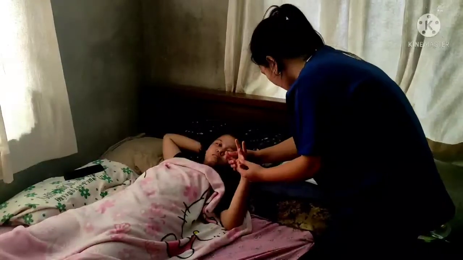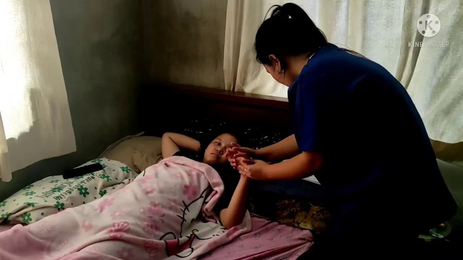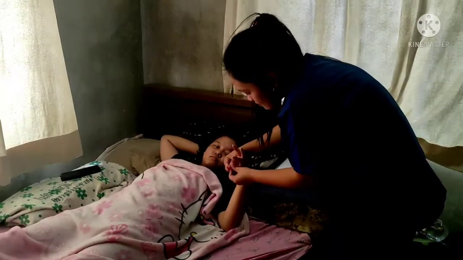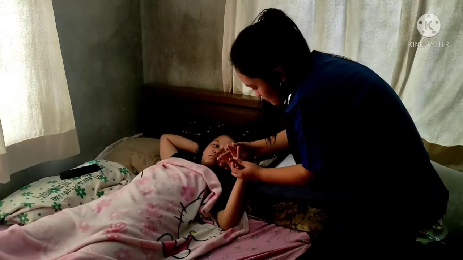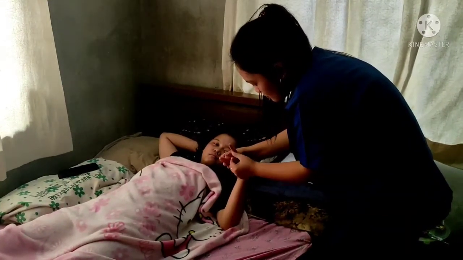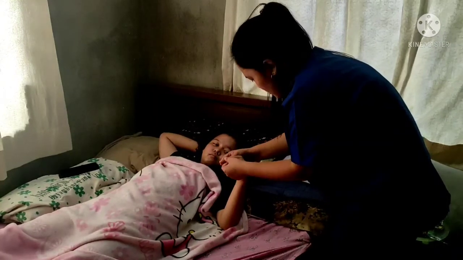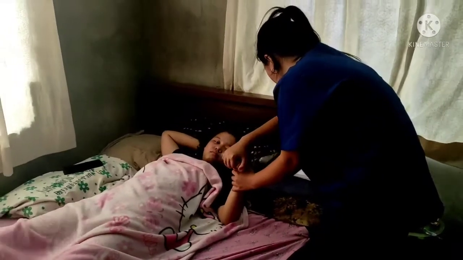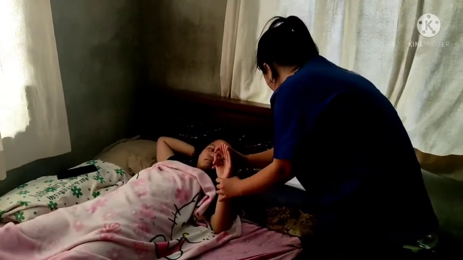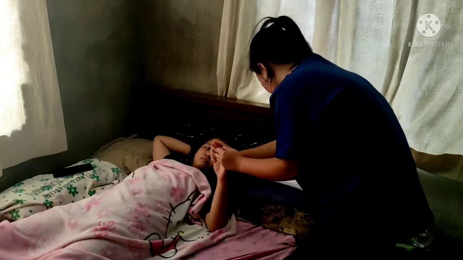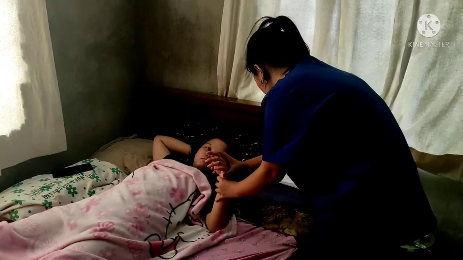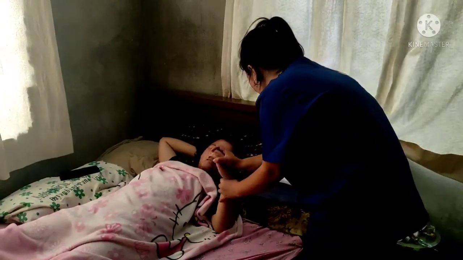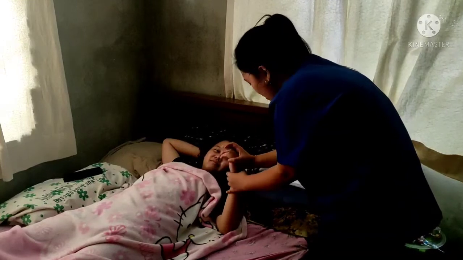The opposition, touching the end of the thumb to each finger in turns. Opposition. Now remember, flexion, extension, abduction, adduction, circumduction, then opposition.